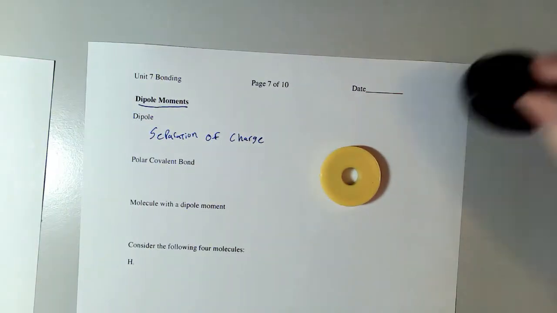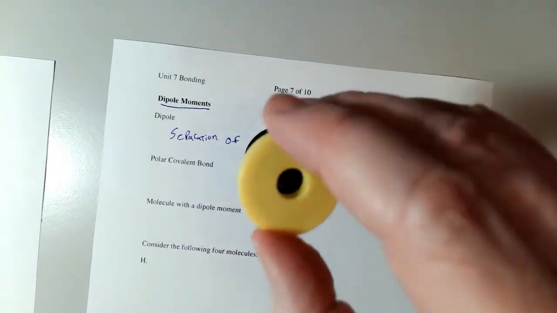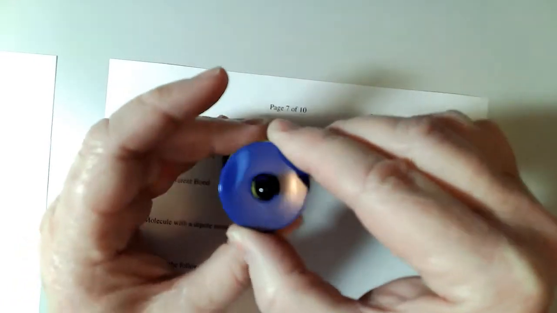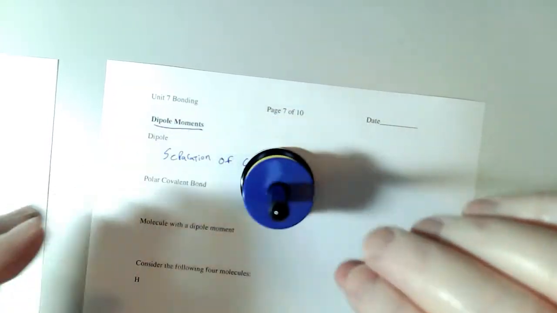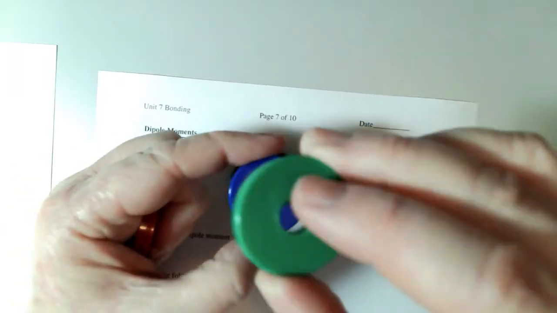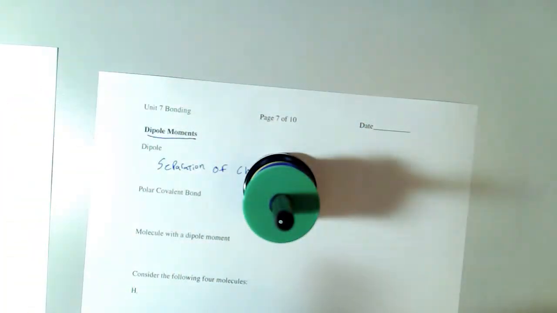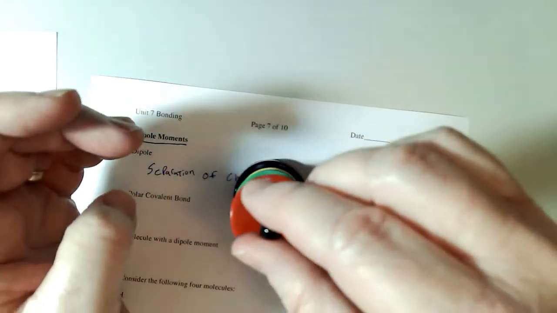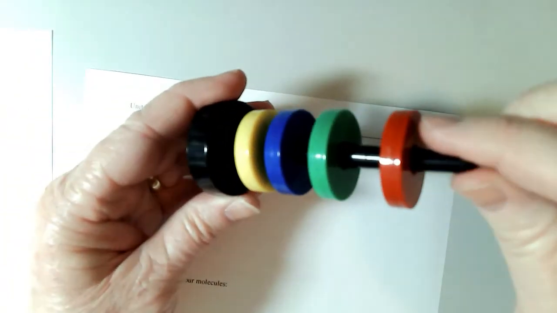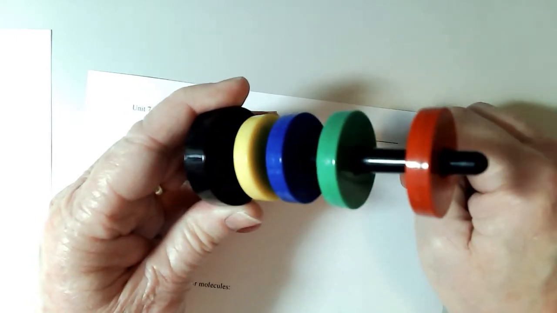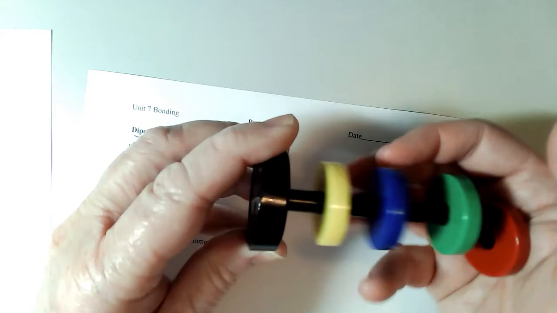Perhaps you remember this demo from earlier in the year, where I put these magnets on this post with opposite charges. Sometimes I have to flip it around to make sure. You see here that they have separated from each other. I push them together, I let go, and it does the same thing again.